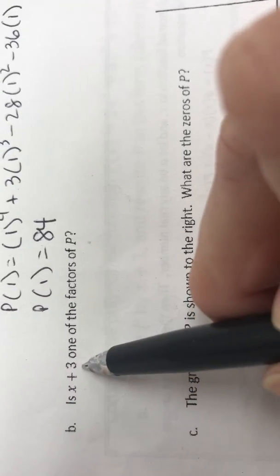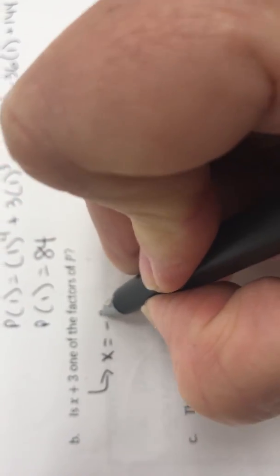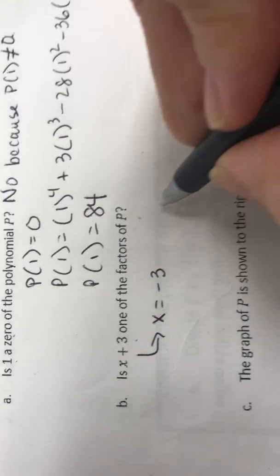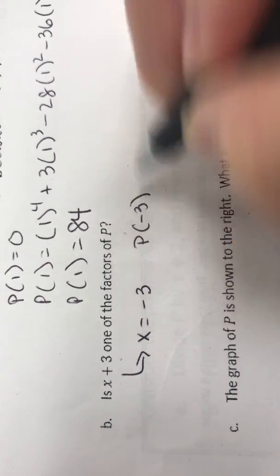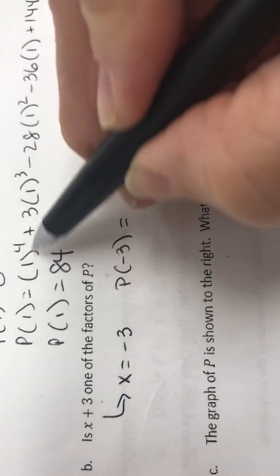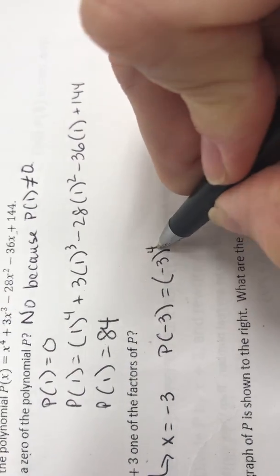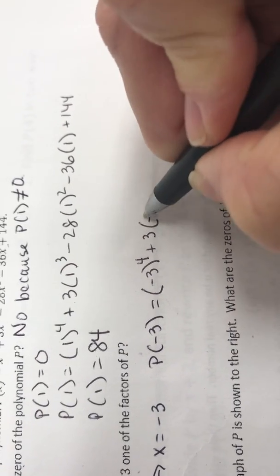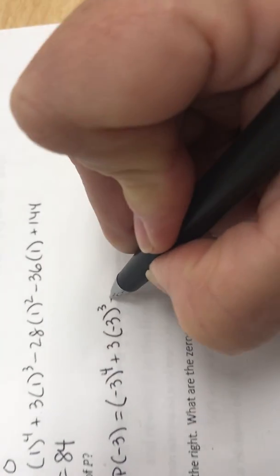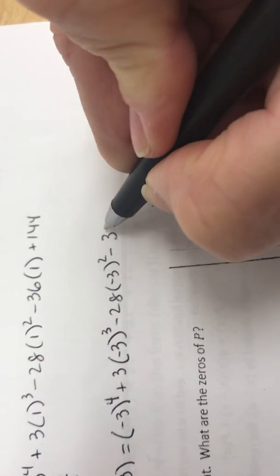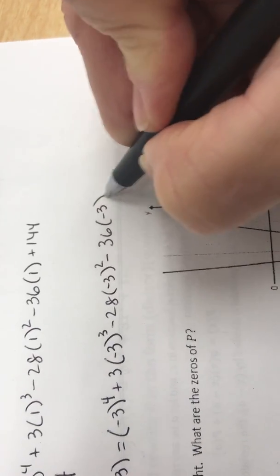Okay? So now they want to know if x plus 3 is a factor. Well, if x plus 3 is a factor, then x equals negative 3 must be a root. So we're going to do the same thing, put in a negative 3 into the whole equation, substituting negative 3 for every x.